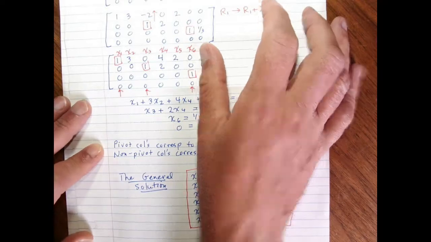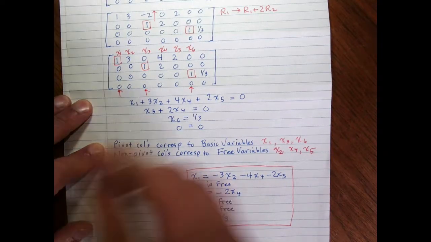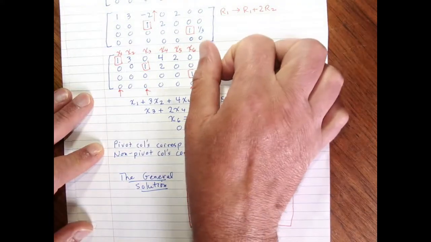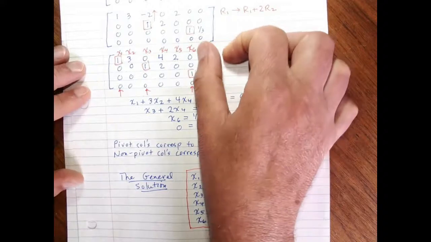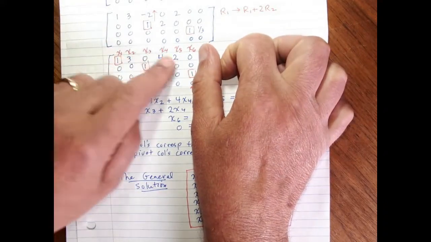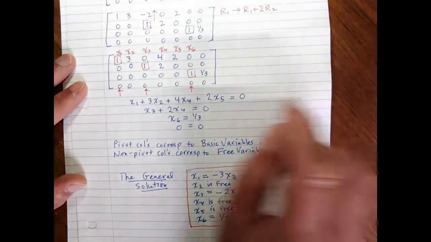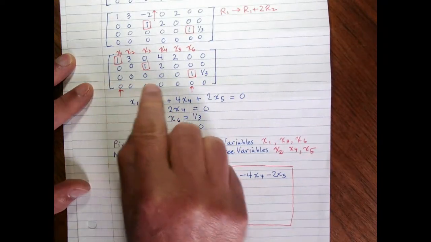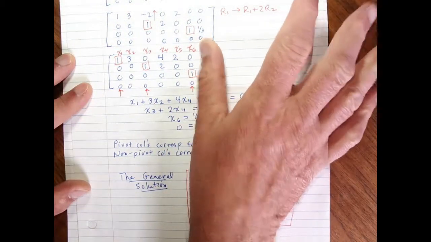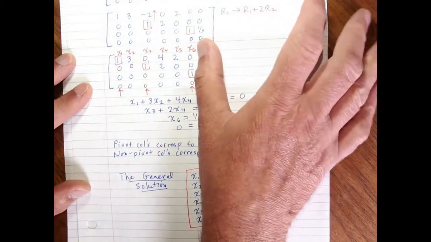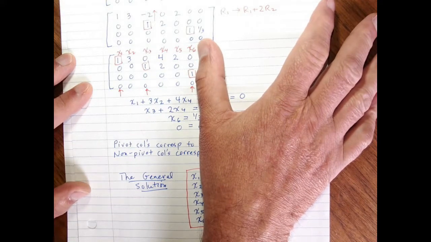So our theorem says that there's got to be at least one free variable. You can only get a free variable if one of the columns corresponding to a variable is not a pivot column. If all the columns corresponding to variables, so not the last, are pivot columns, then there is exactly one solution.